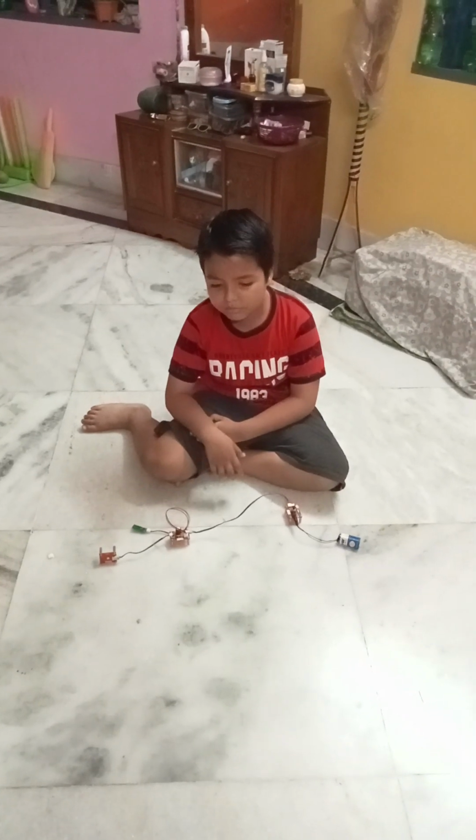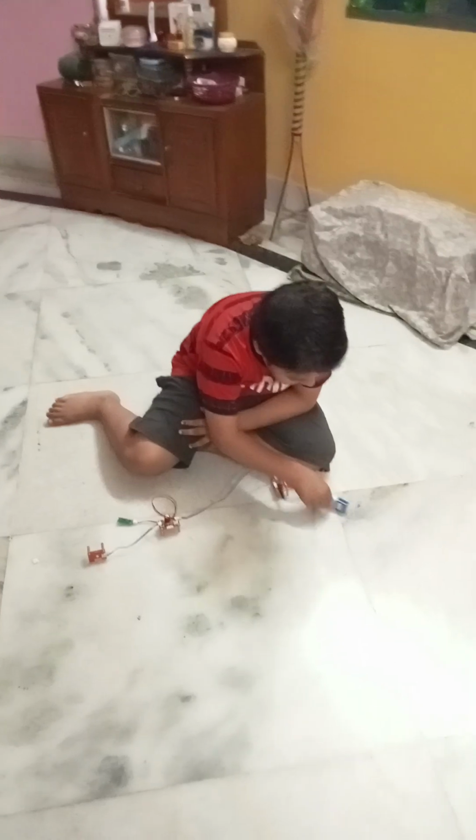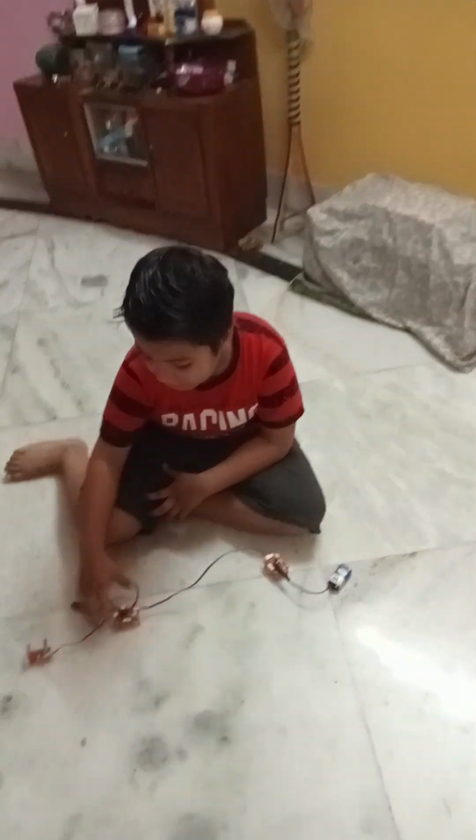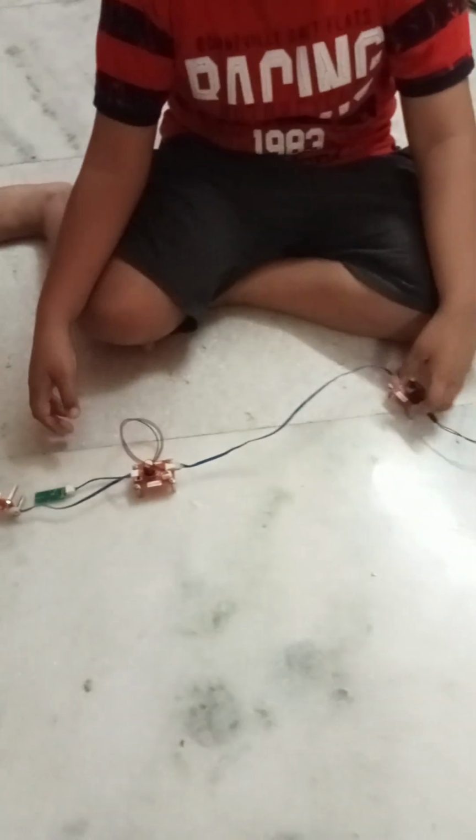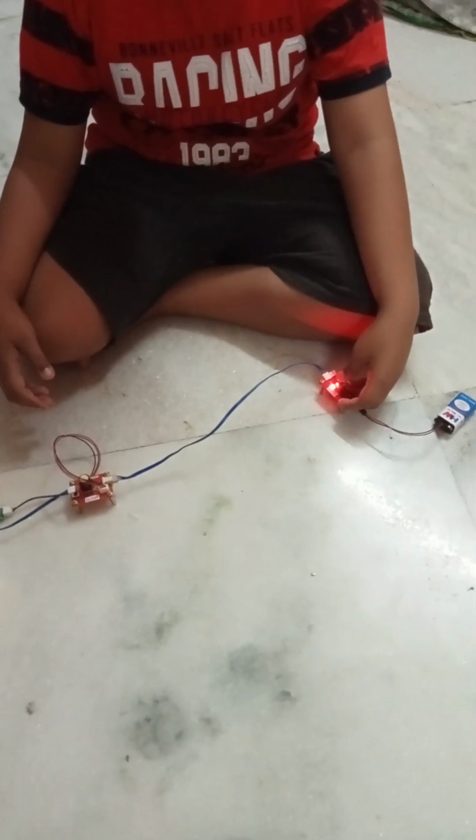Wow, it is glowing! To make this robot we need 5 components: an Arduino battery, a power module, a sensor base, a radar sensor, and the light module. In a robot, there are 5 components.